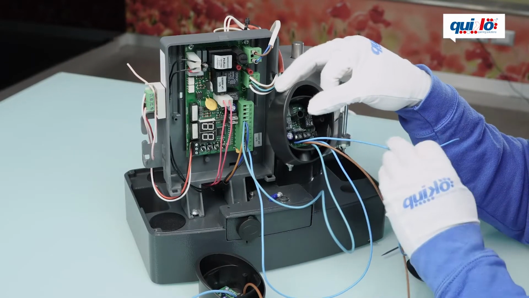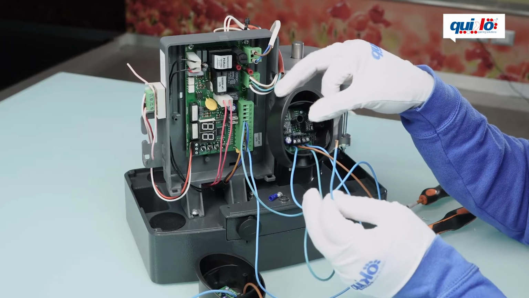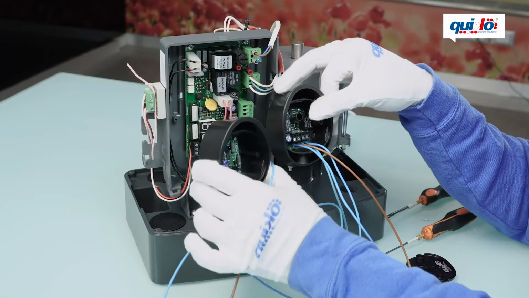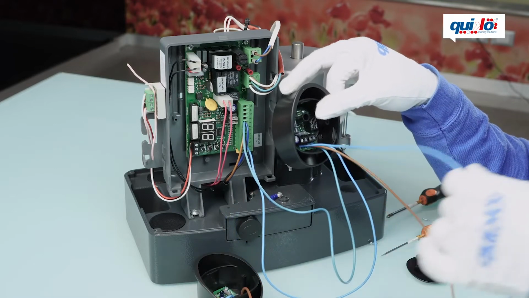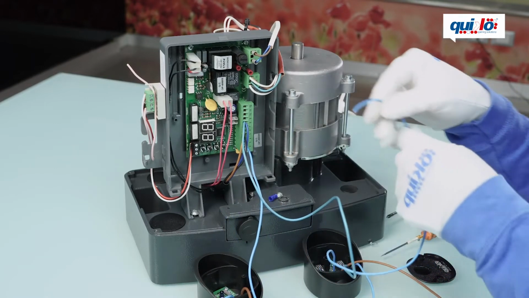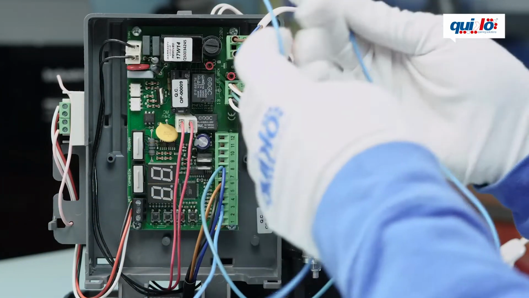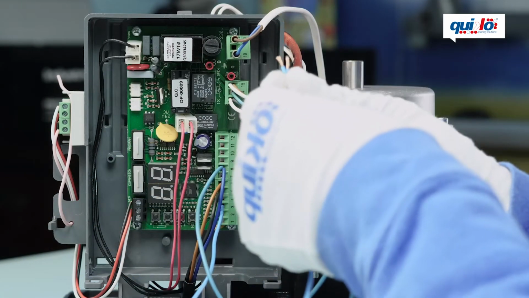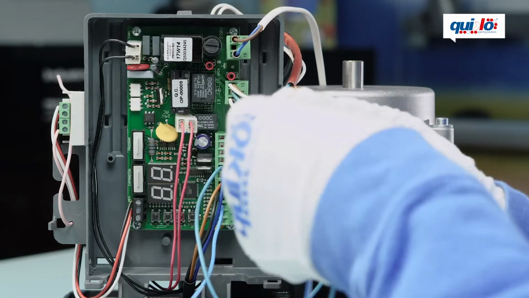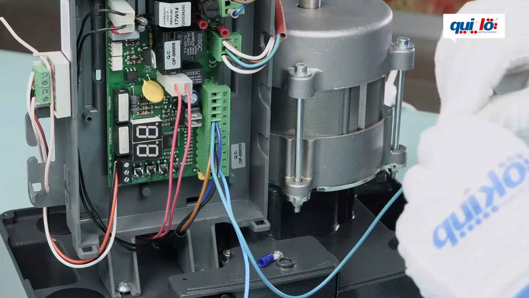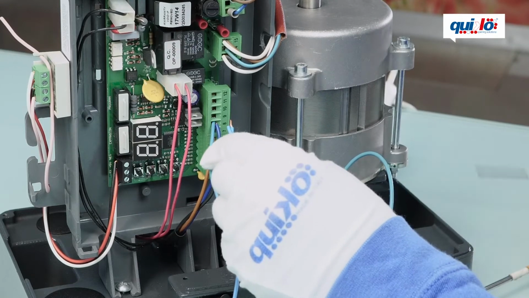We did wire the blue cable to the minus on both receiver and transmitter. So the blue cables of power supply from receiver and transmitter need to be connected together to terminal block number 10 of the control board.